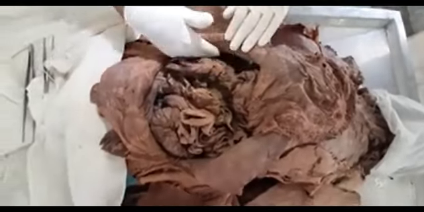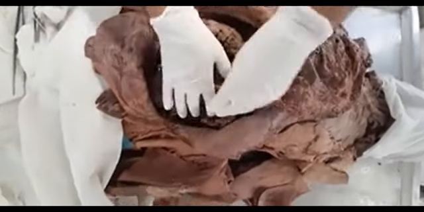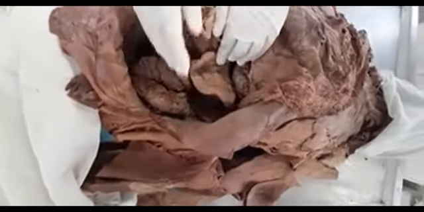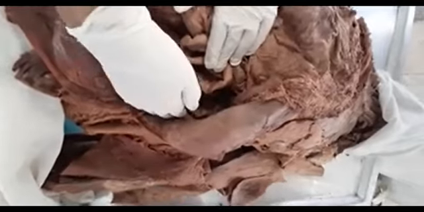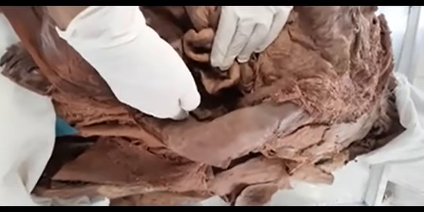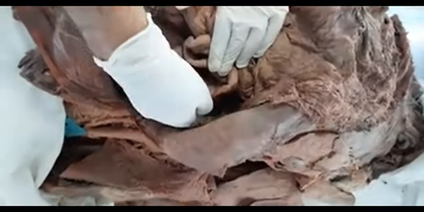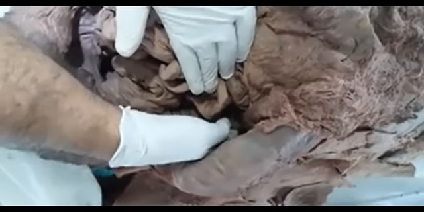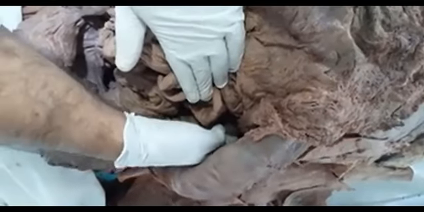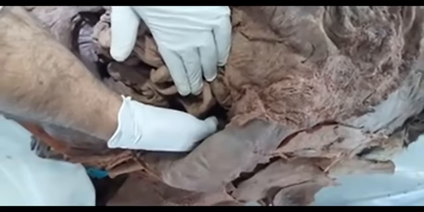But on the left side, you can see at the left of the descending colon, between the descending colon and the abdominal wall, my hand going upward is trapped by a peritoneal attachment, we said the phrenicocolic ligament.